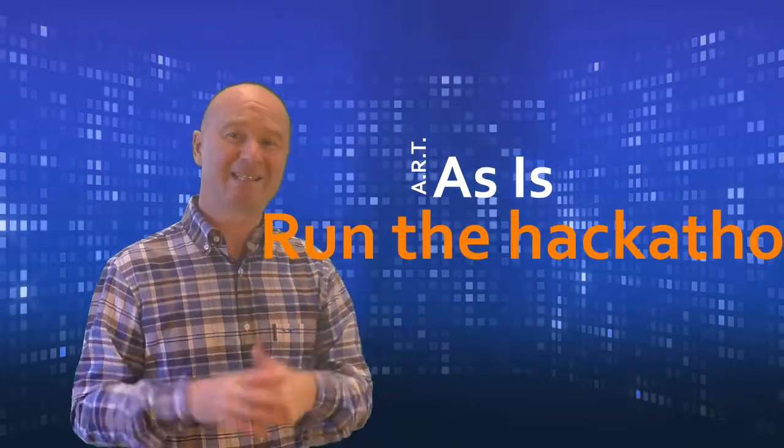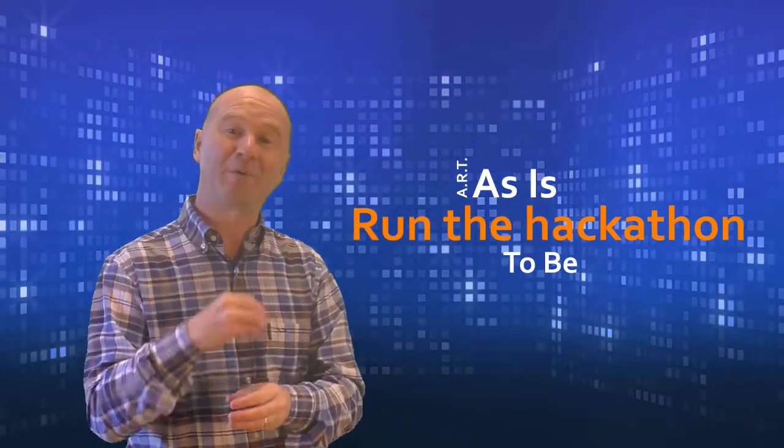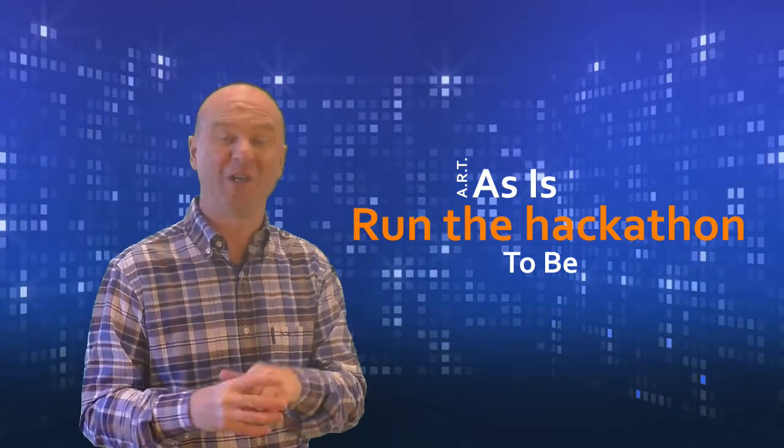There are many different ways to run hackathons. I always like to keep things simple, so I run them in 3 easy phases that can be used in any situation, whether you are improving processes or developing a software proof of concept. I use ART, which stands for As-is, prepare for the event, run the hackathon event itself, and To-Be, implement the results. The secret of any successful hackathon lies in the preparation before you run the workshop-style event itself.